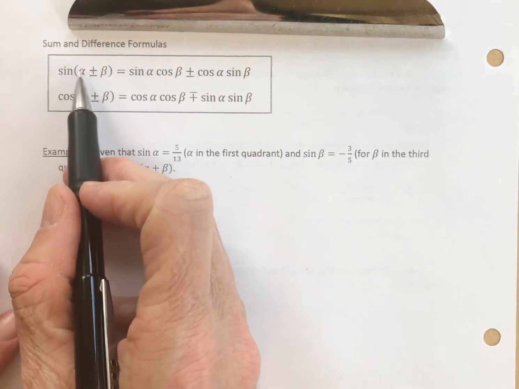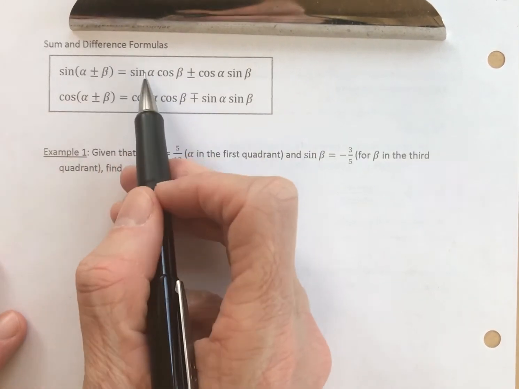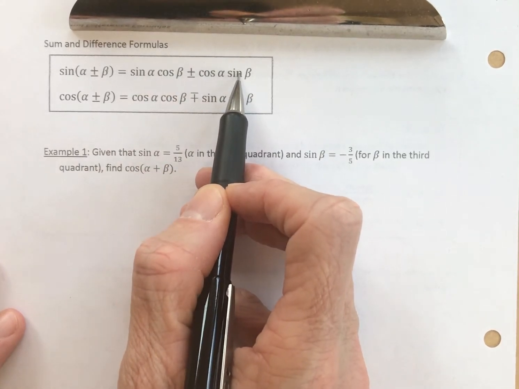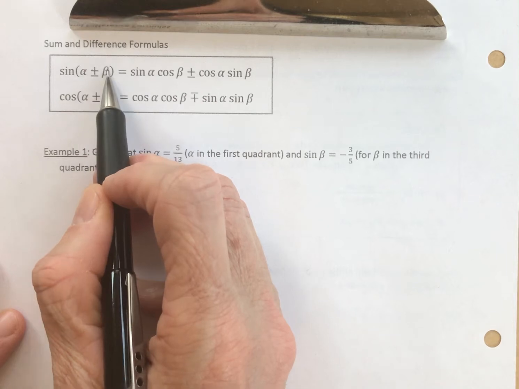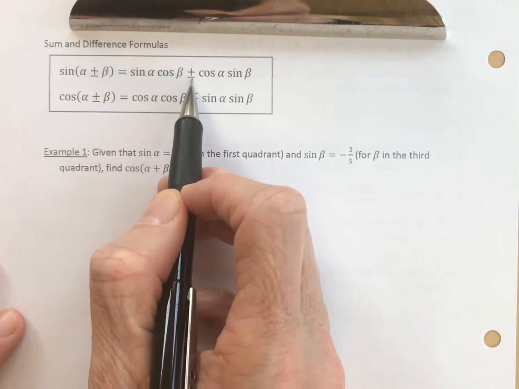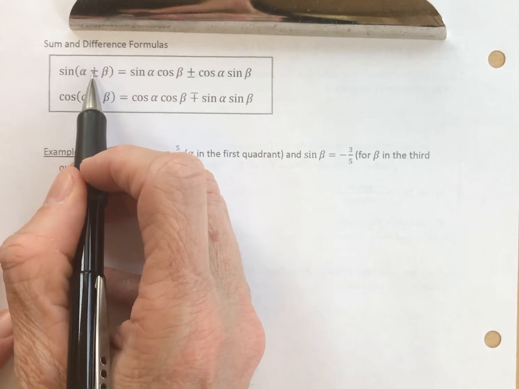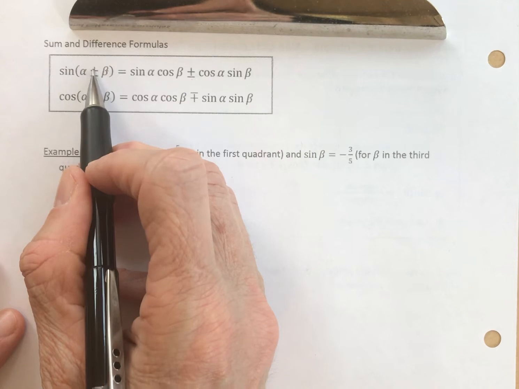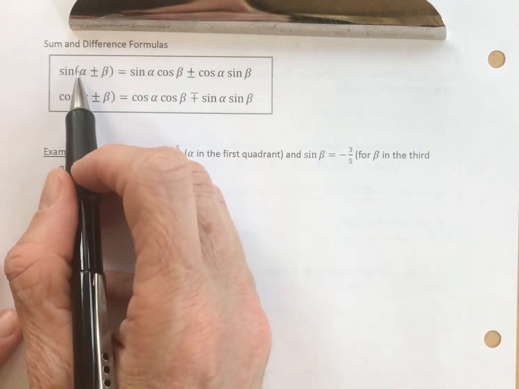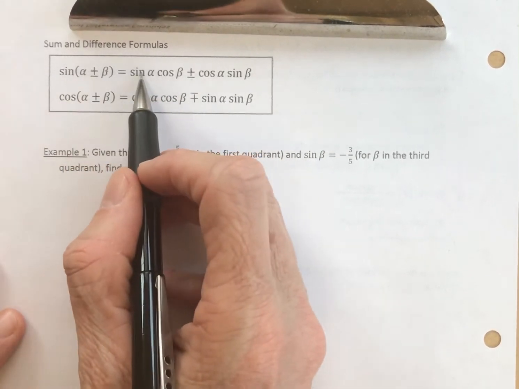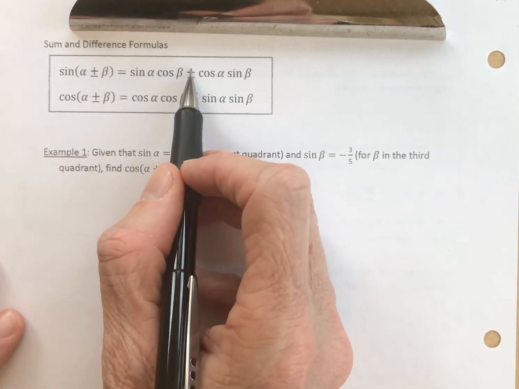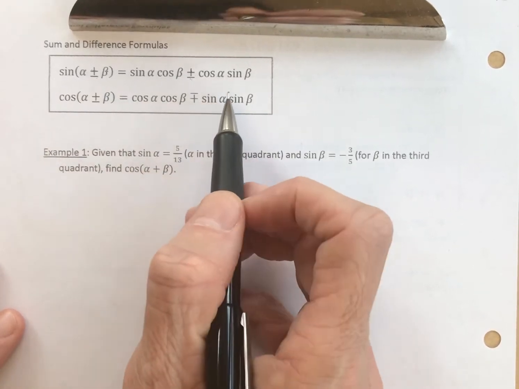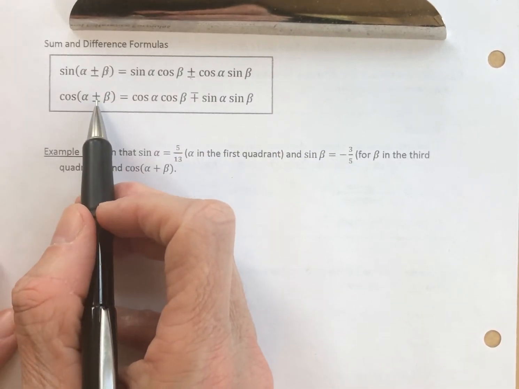So the sine of alpha plus beta is sine alpha cosine beta plus cosine alpha sine beta. The sine of alpha minus beta is sine alpha cosine beta minus cosine alpha sine beta. So the positive or negative here, if you go with the top here, you go with the top here. So the sine of the sum is equal to these two products with a plus inside. The difference in the sine function is equal to the difference of these two products. With the cosine, it's reversed.